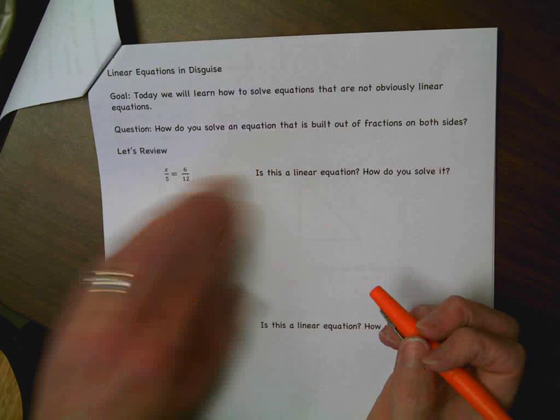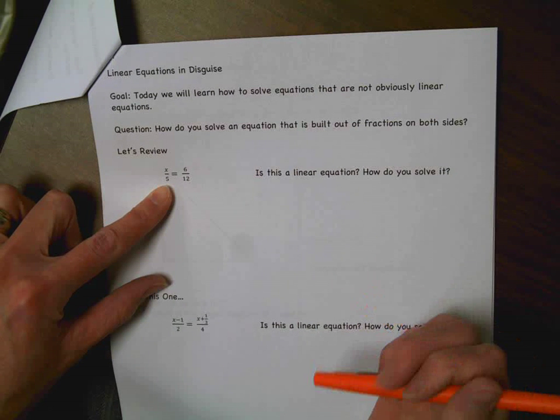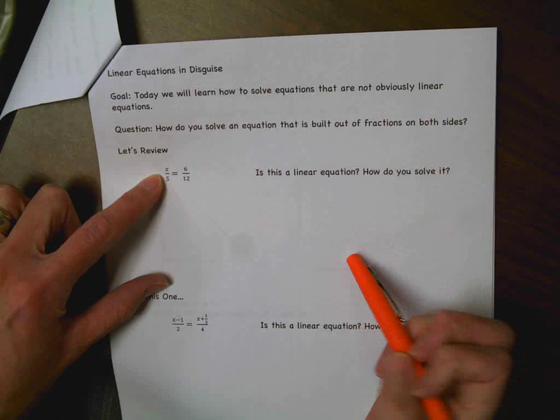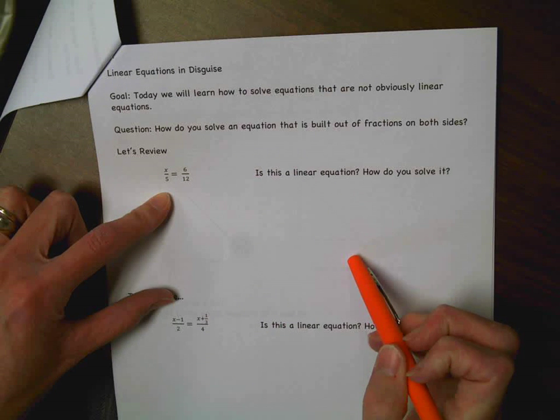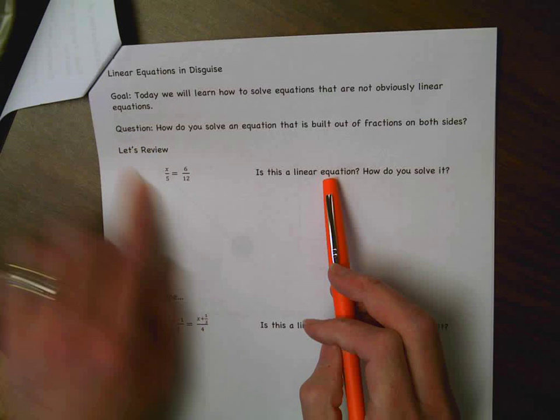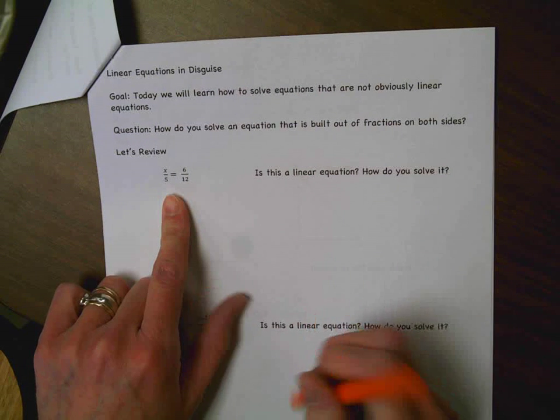So that tells us that it has to be linear. The x is not in the denominator, so we know the exponent has to be positive, because the only time the x would be in the denominator would mean the exponent was negative. So I'm pretty sure we can be clear that this is a linear equation.